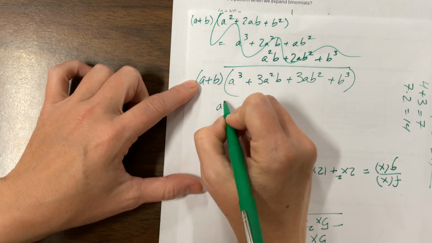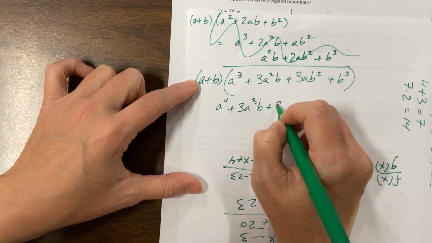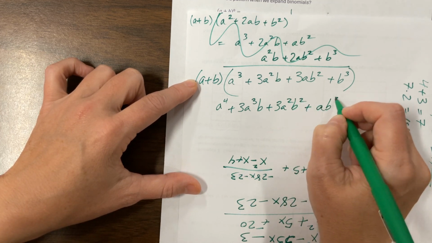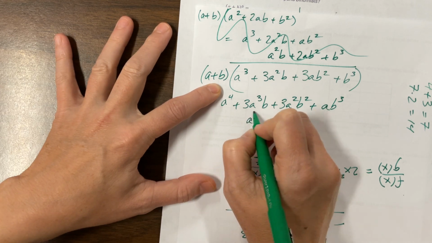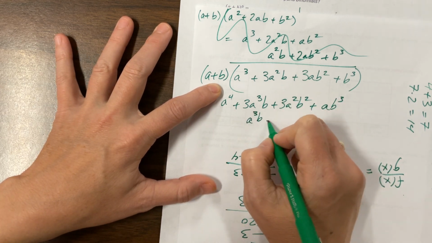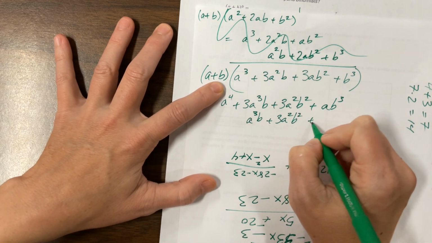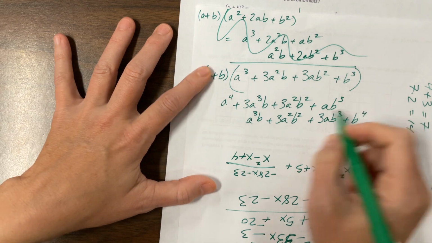This gives me a to the fourth plus 3a to the third b plus 3a squared b squared plus 1a times b to the third. Now let's multiply by b, and I get a cubed b plus 3a squared b squared plus 3ab cubed plus b to the fourth.